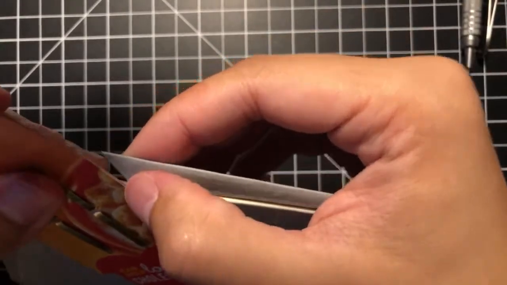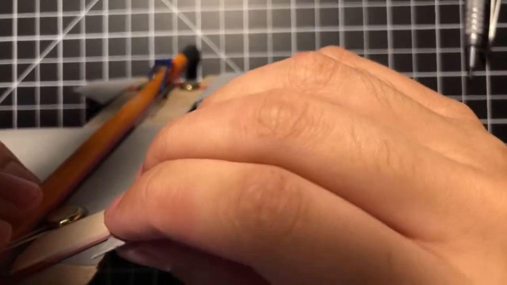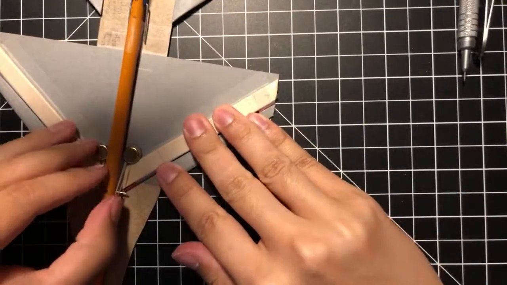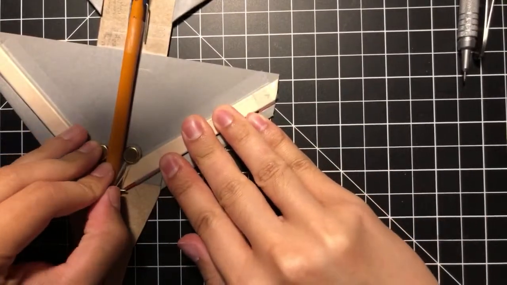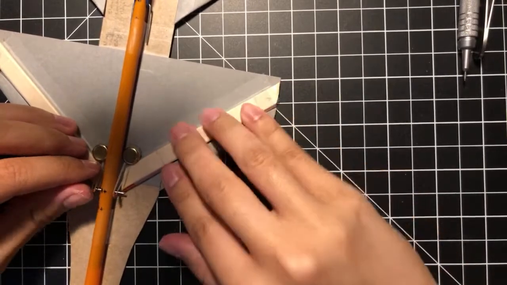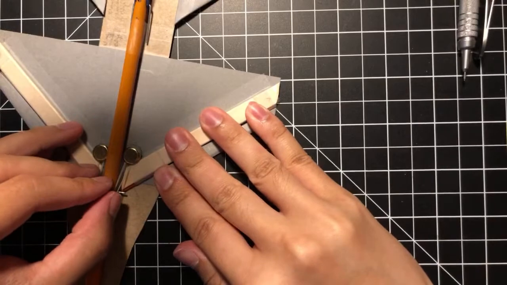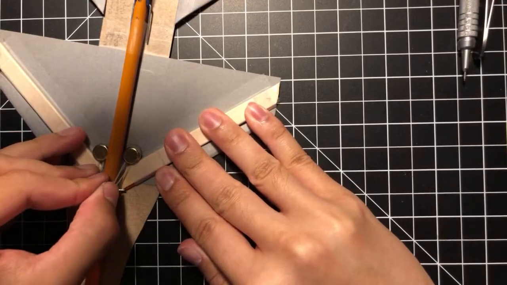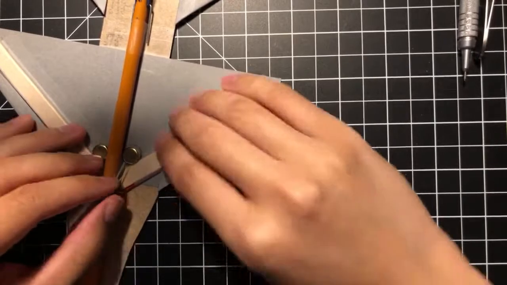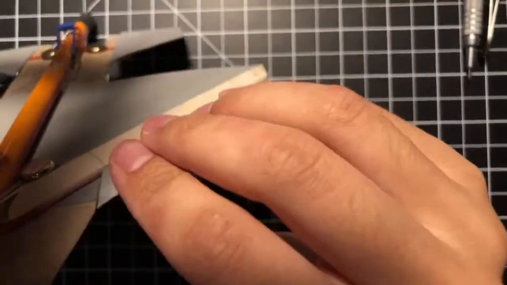The way to do that is just to manually keep it flat and then turn this bit near the end here in so that it hugs that piece better, like that. But I don't think that'll be enough.